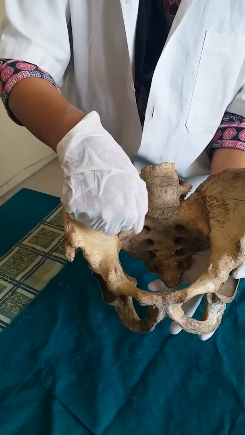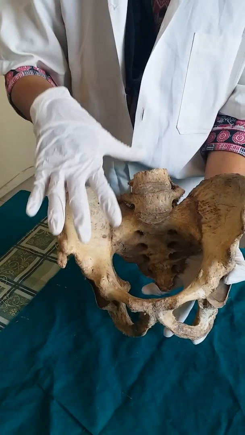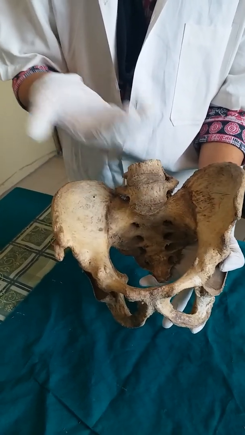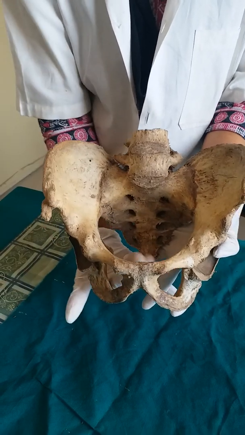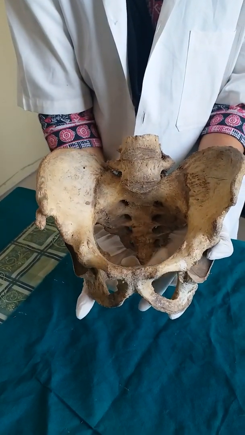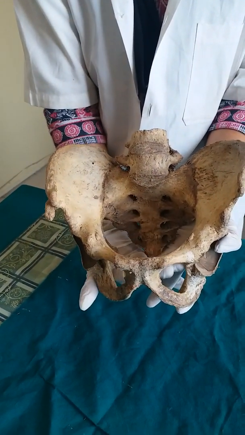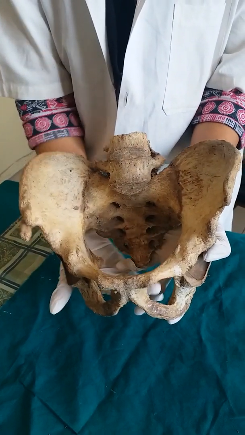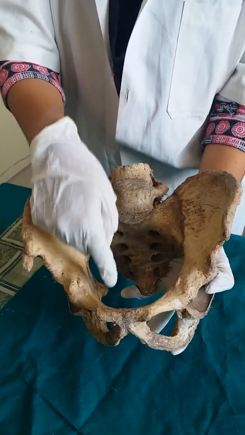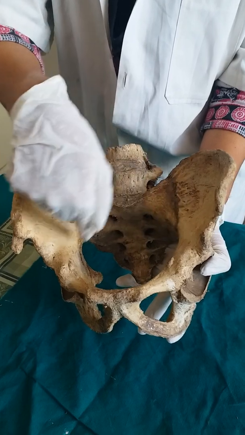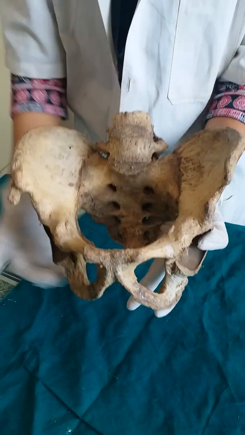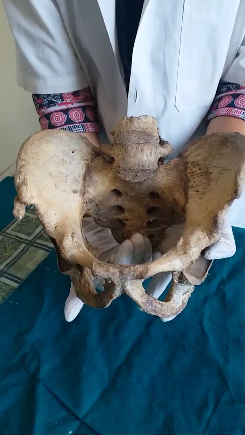So this pelvic brim divides this bony pelvis into greater or the false pelvis above and true and lesser pelvis below this pelvic brim. We are concerned with this true pelvis. This true pelvis is a cavity. It has this inlet, this is the cavity, and below this is the outlet.